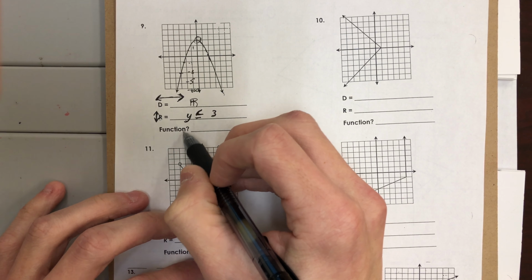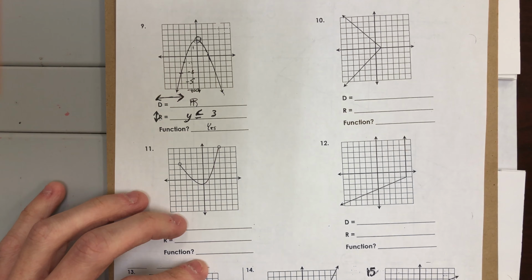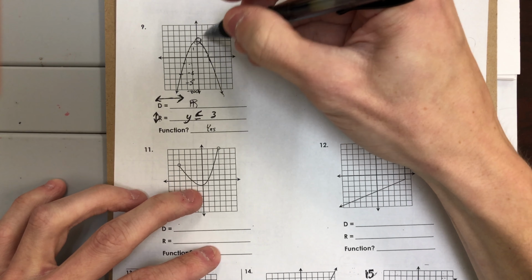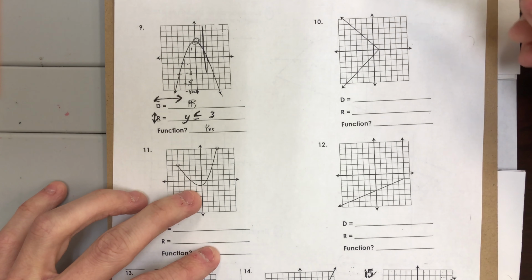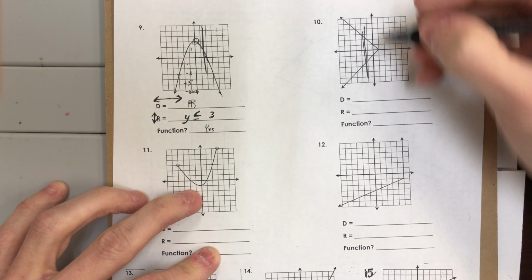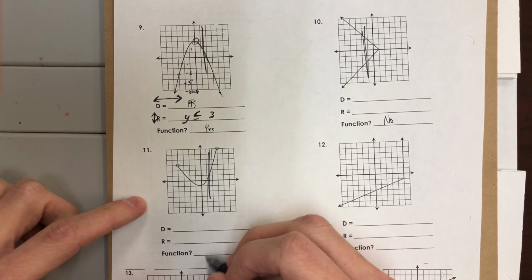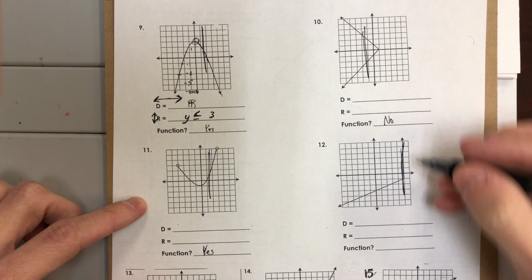And function, this is just asking, is it a function or not? Yes, it is. And how do we do that? Vertical line test. It doesn't hit more than once, so we know. And while I'm on that, let's go ahead and test that for all of them. Number 10 is not. 11 is. 12 is not, right there.